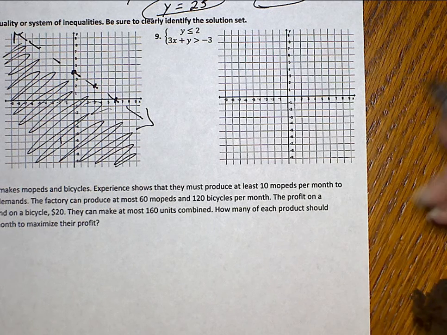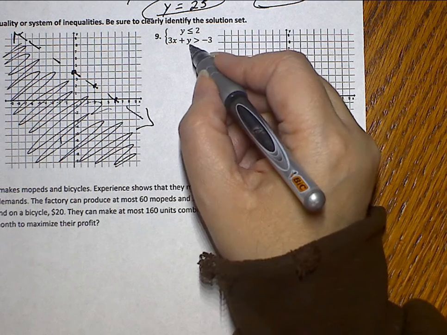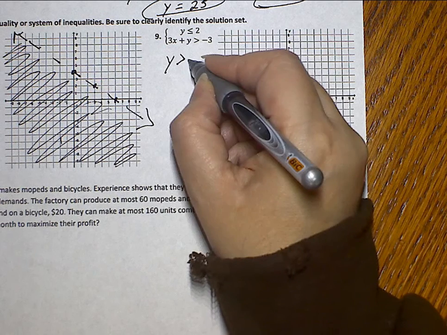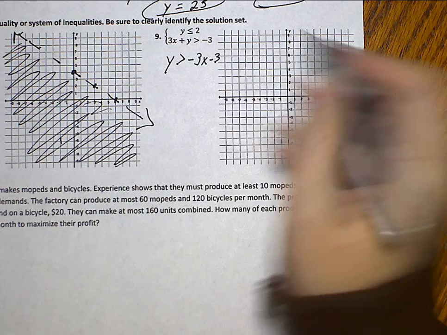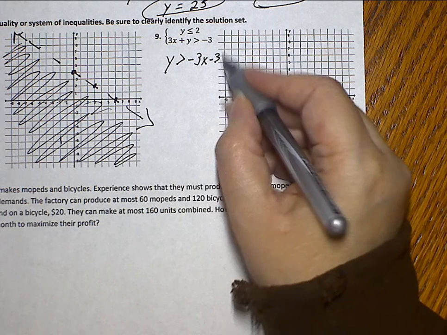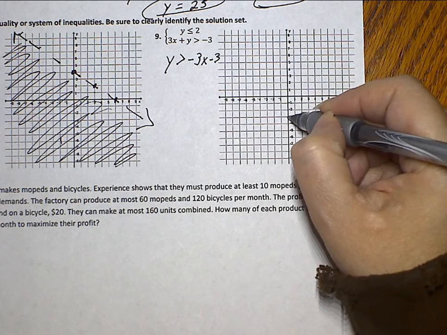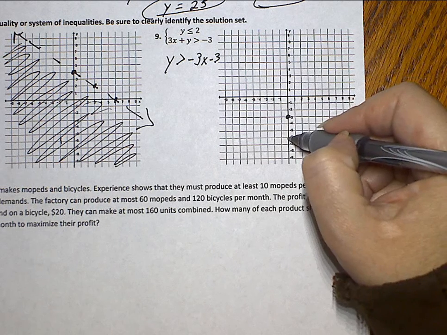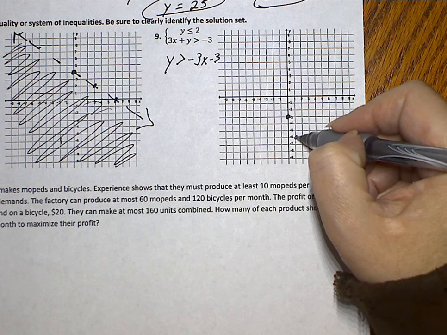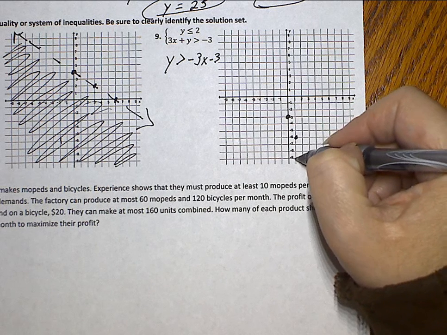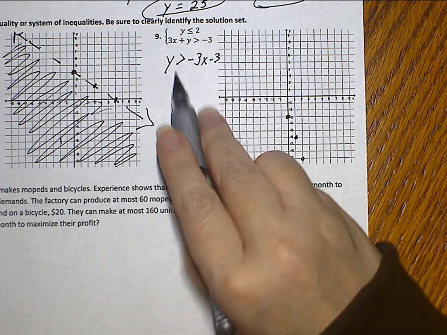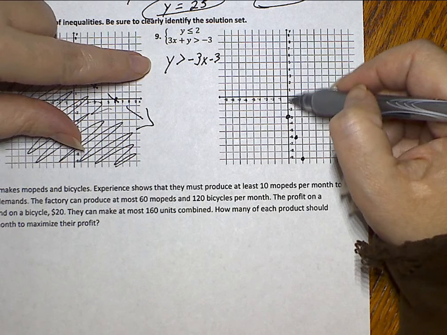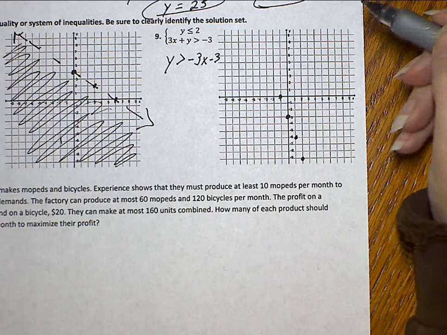Alright, so let's get this to the y by itself. So y is greater than negative 3x minus 3. I just subtracted. So I'm going to go to negative 3, put a dot. So I have down 3, 1, 2, 3, run 1. Is this solid or dotted? Dotted is right. And you can also go this way, 1, 2, 3, but you have to run this way 1. So I'm going to dot it.